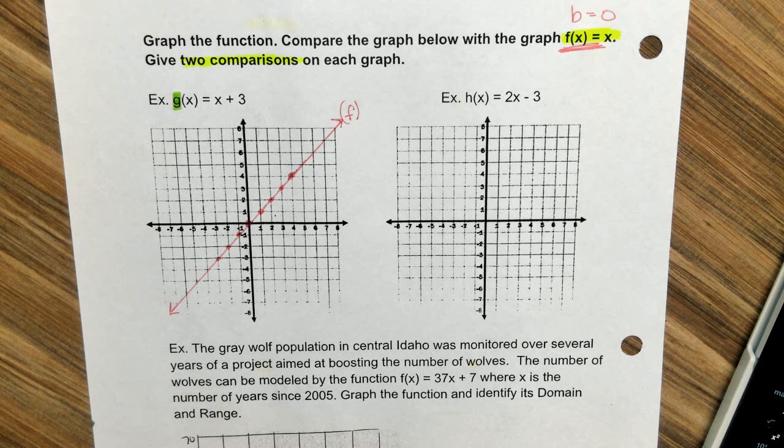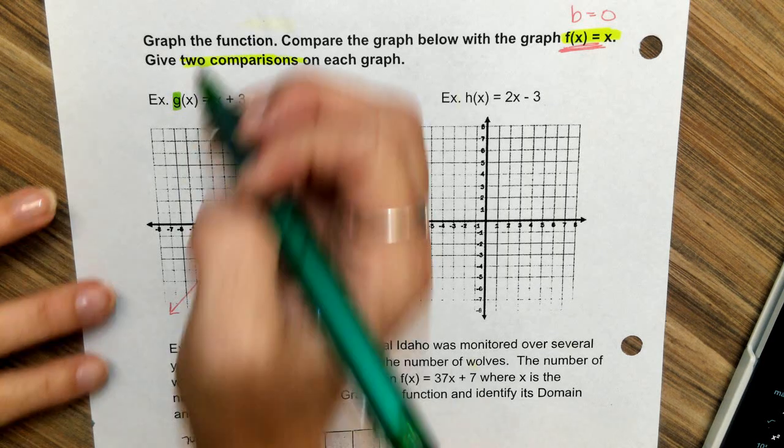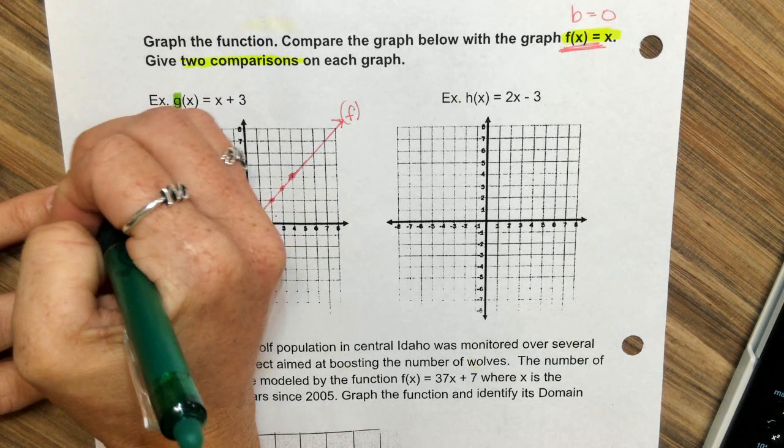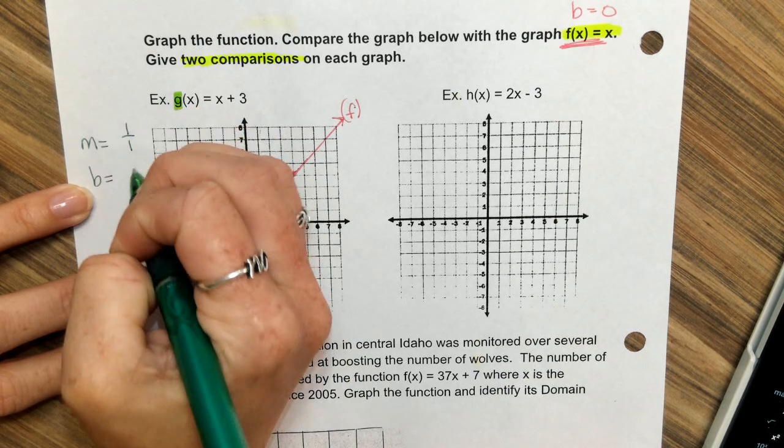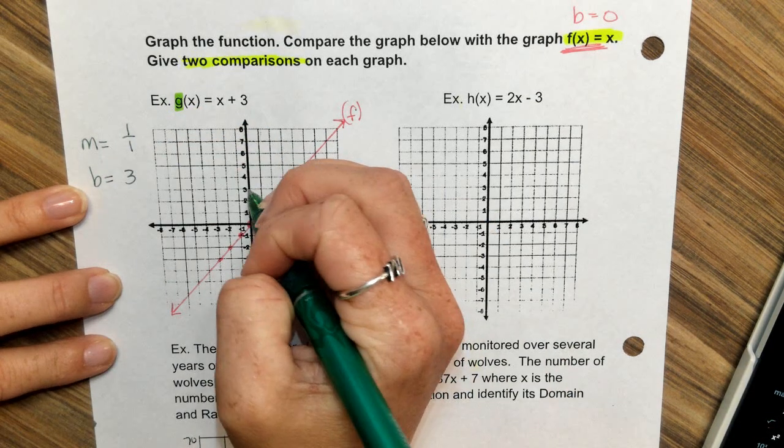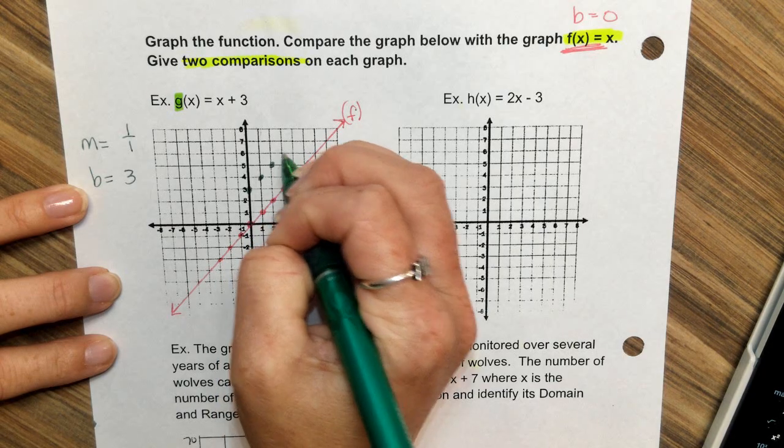Tell me about their slopes. They're the same. So what is this going to look like? Parallel lines. All right, let's go graph this one. I need an m and a b. The m is 1 over 1. The b is 3. So go to 3, go up 1, right 1.